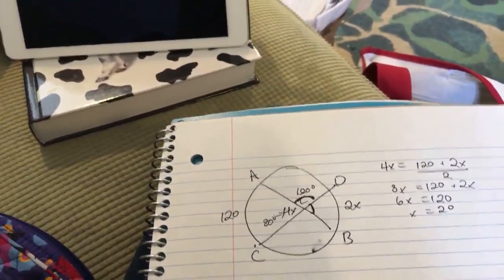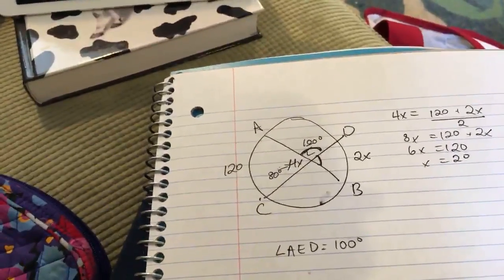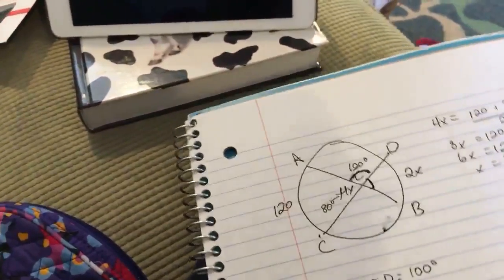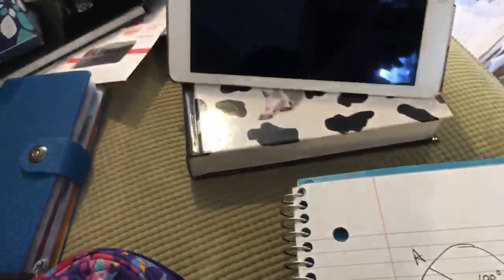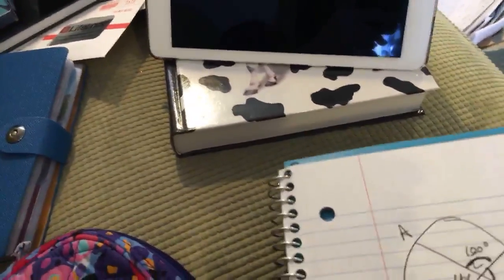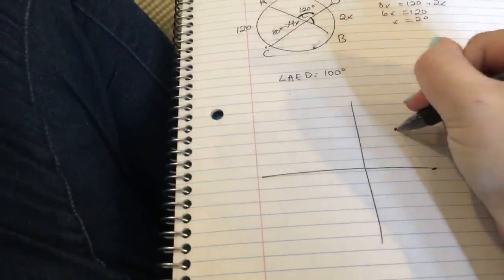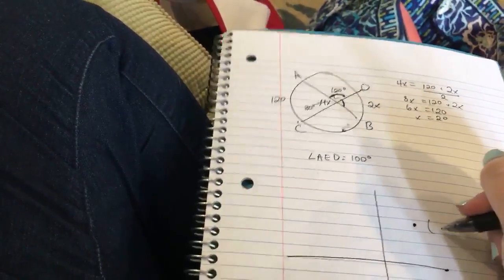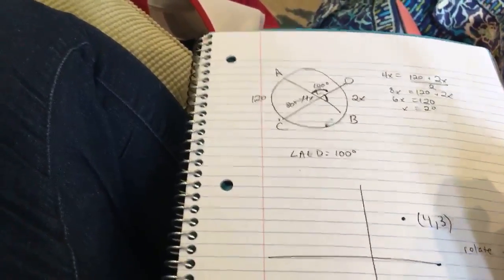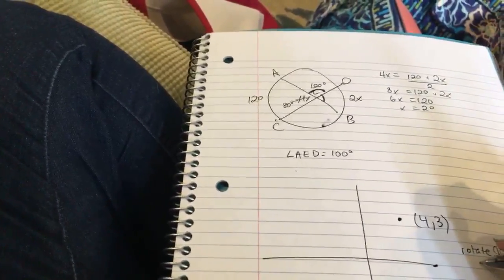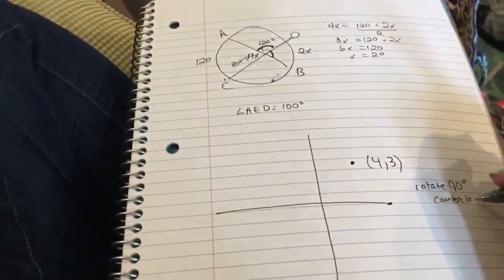You got it, Sharon. Or actually, Sharon, we'll do that after I talk real quick about rotations, because that was what Ava asked for next. Okay. Rotations. So let's say that I've got a point 4, 3, and it's in quadrant 1, and I want to rotate 90 degrees counterclockwise.